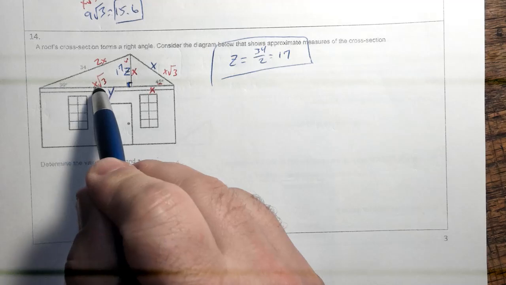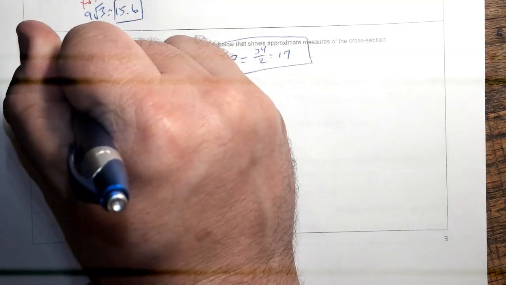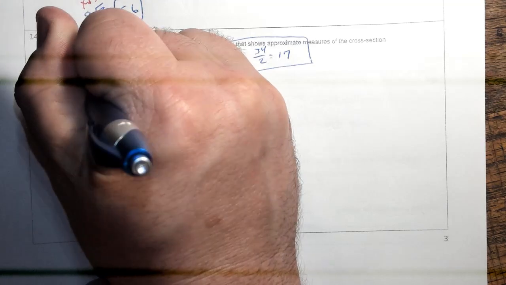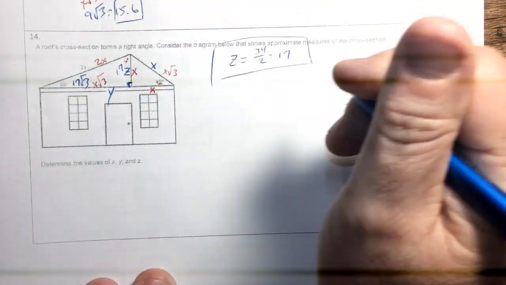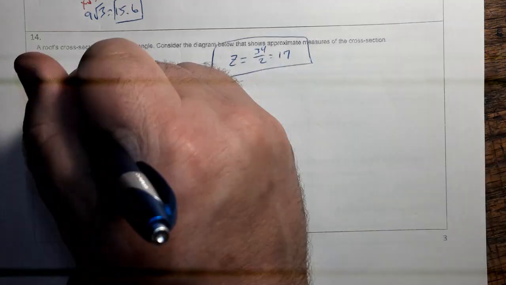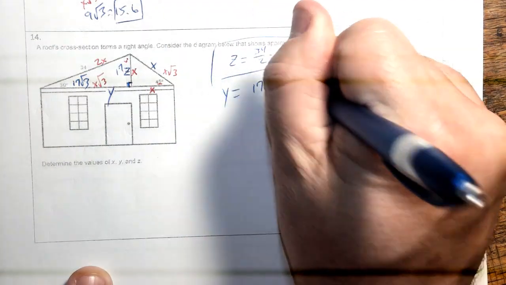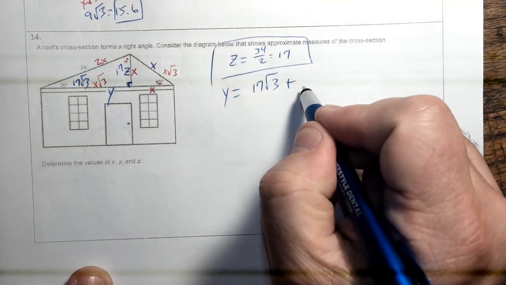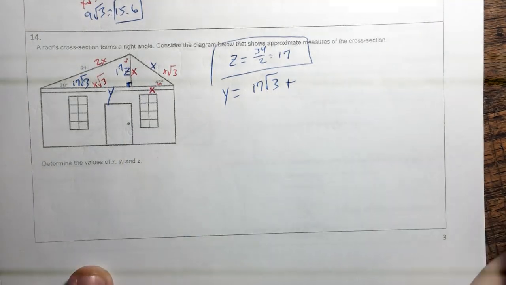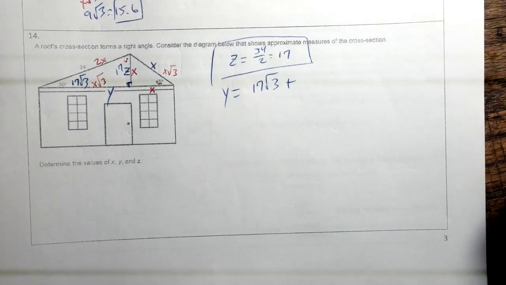So this over here is going to be what this was, 17 times the square root of 3. Now I need to get that real number because y is going to be whatever this is, 17 times the square root of 3, plus whatever x is over there. Don't get the x's confused.